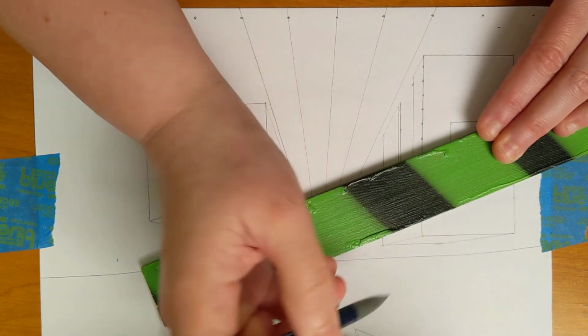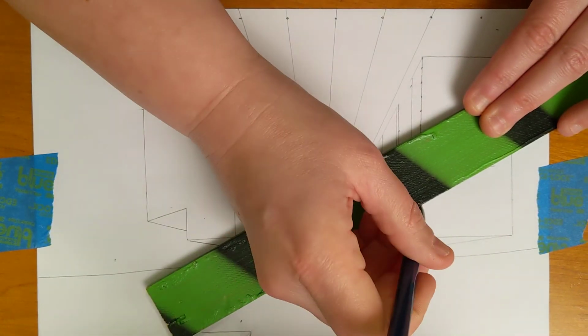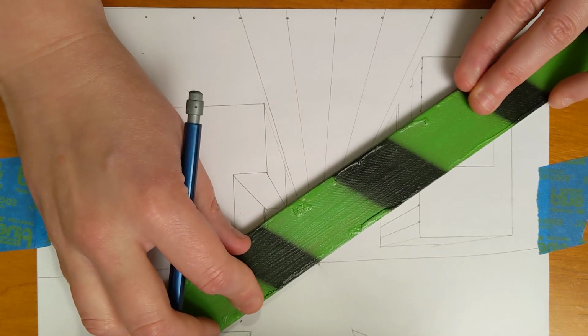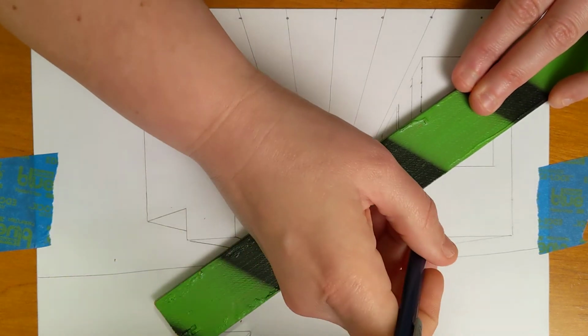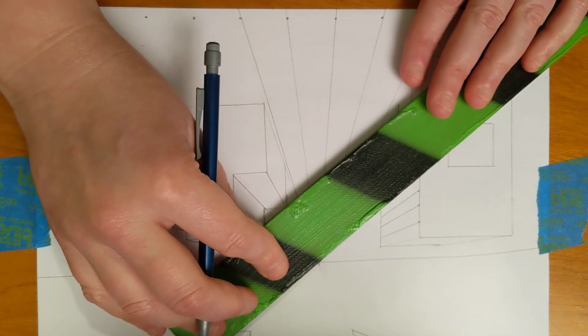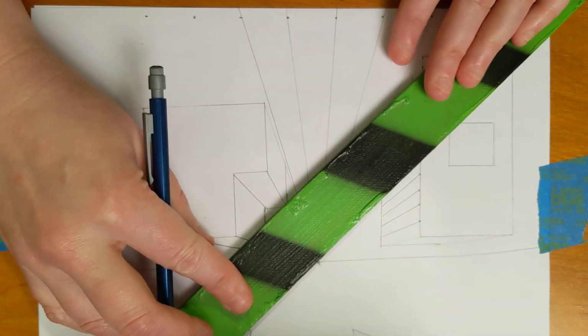So I'm going to then, you guessed it again, draw all of those lines going from the points that I just drew, down the edge of the rectangle that's the front of my building, going back in space. So this would be siding.